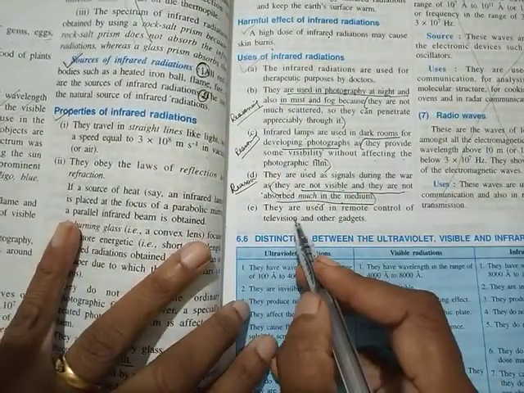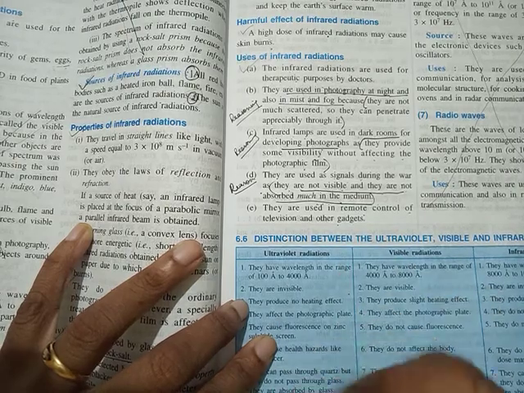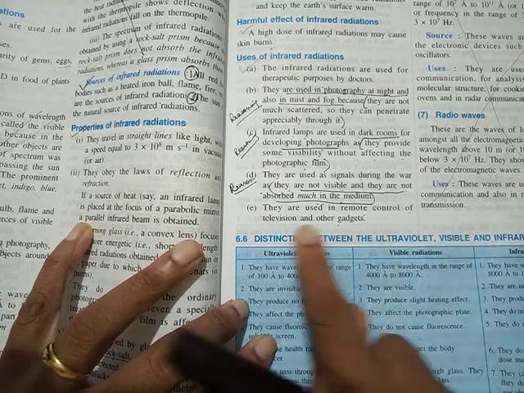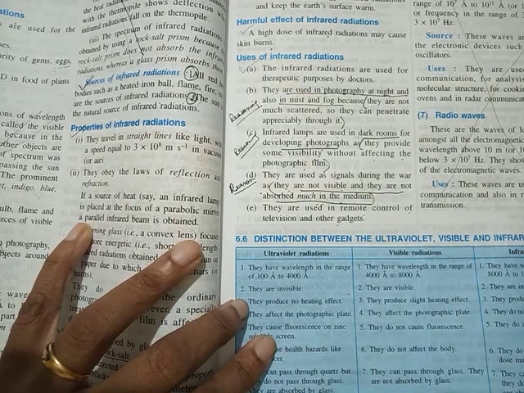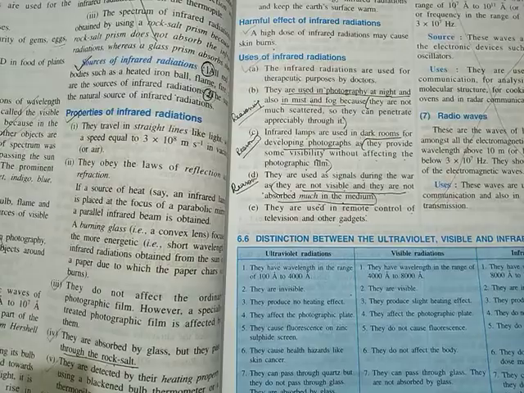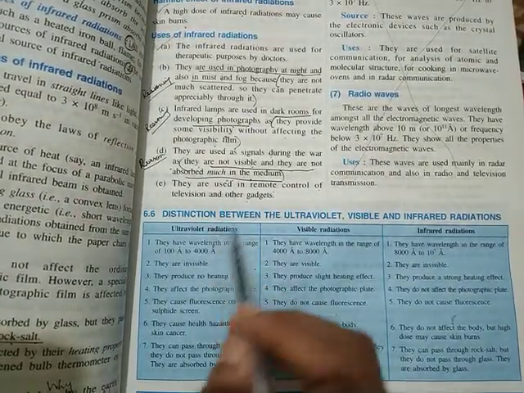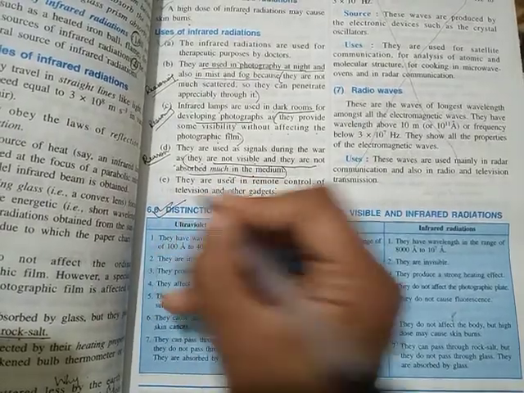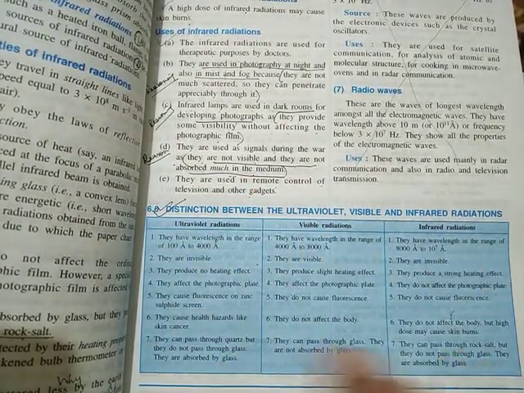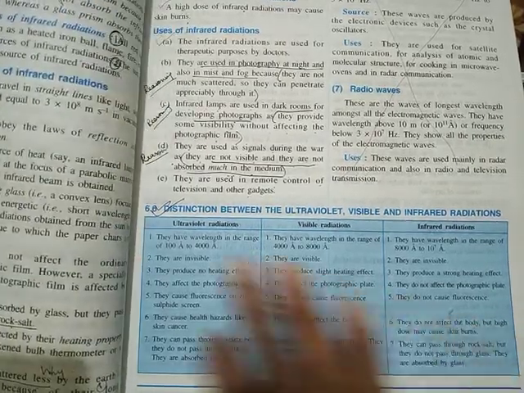Okay, and also they are used in remote controls of television and other gadgets. In the front of the remote control you have a red bulb, that's an infrared light. Again, when you press it, you won't see the light going, but it does its work fine. So the distinction between ultraviolet, visible and infrared, you can go through it, it will give you a comparative study of all the three types of radiations.